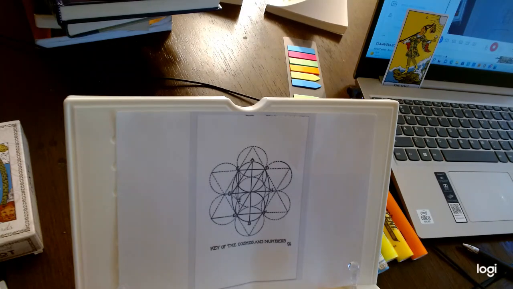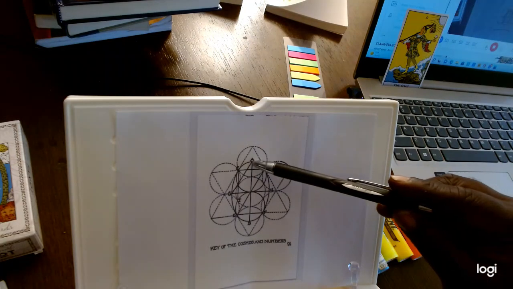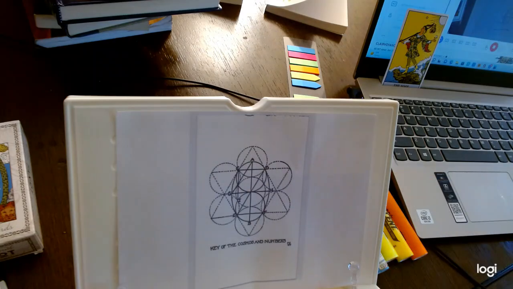Thus drawn, 4 shows in its upper portion a triangle, which you can see here. What would that be, an equilateral triangle? Symbol of the number 3, and in its lower portions a T-square, or tau, a geometrical symbol of 4 itself.